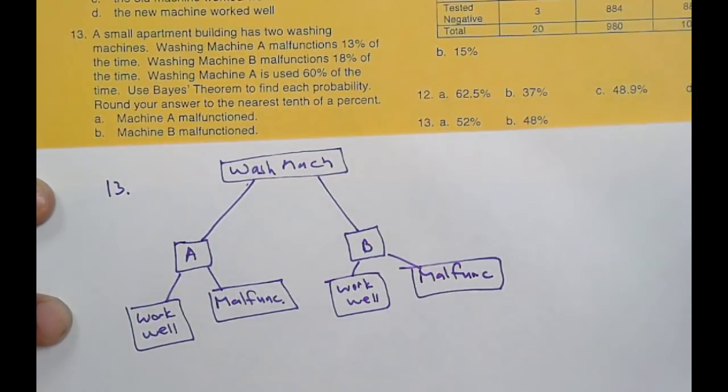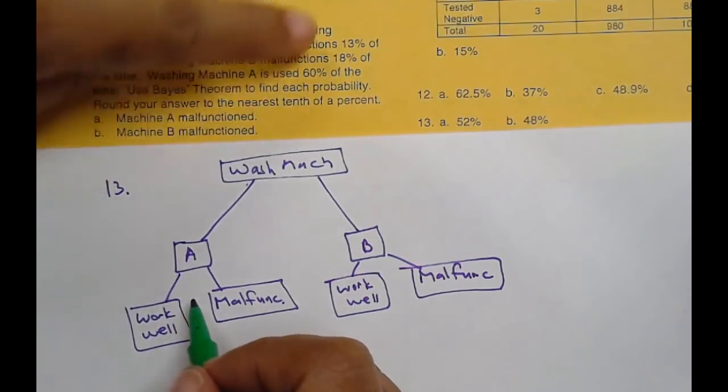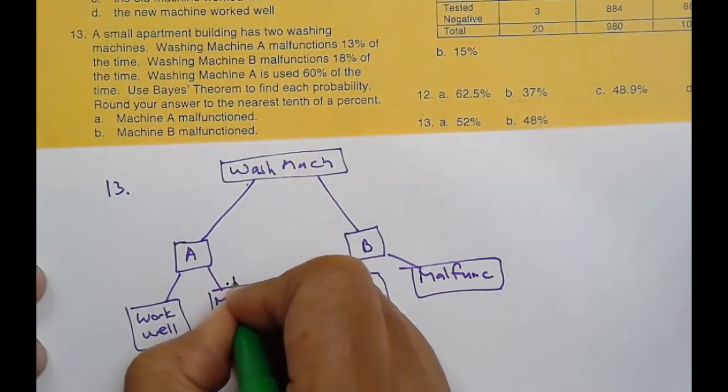And let's put some values in here. Okay, so washing machine A malfunctions 13% of the time, 0.13.